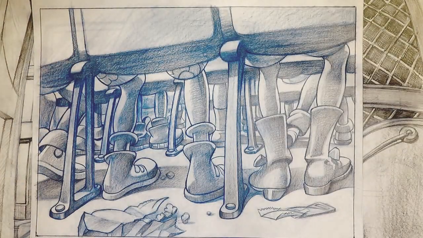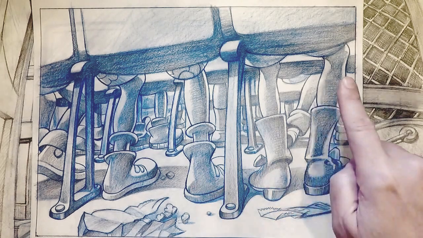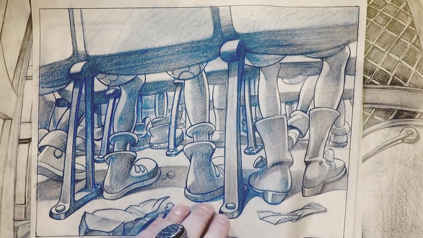Now he's down on Bogus level, underneath the seats, and Bogus is probably running around eating the popcorn that they've dropped on the floor. But look again at the just gorgeous rendering on the kids' feet in the Saturday matinee.